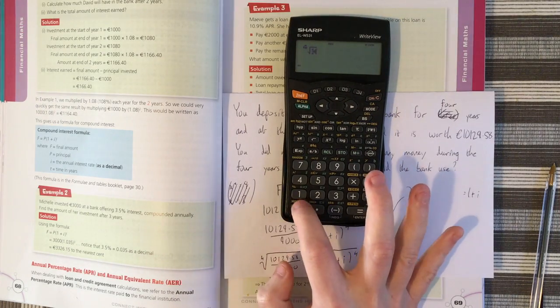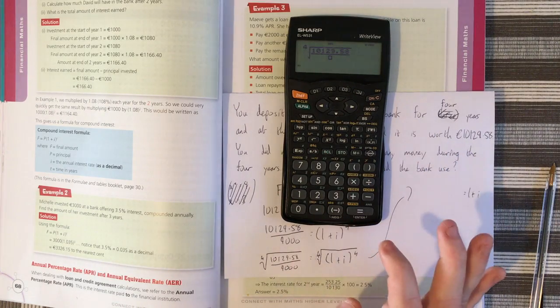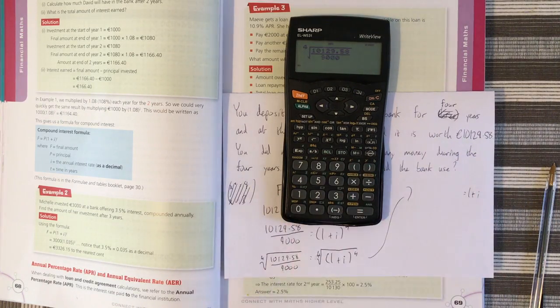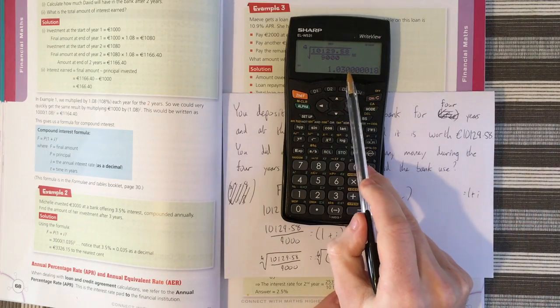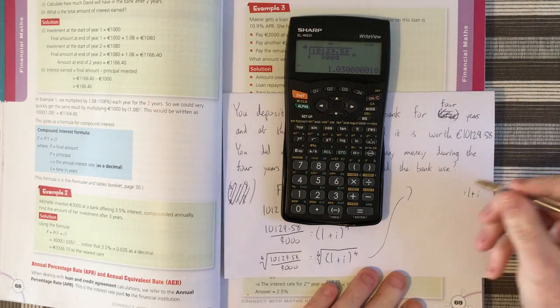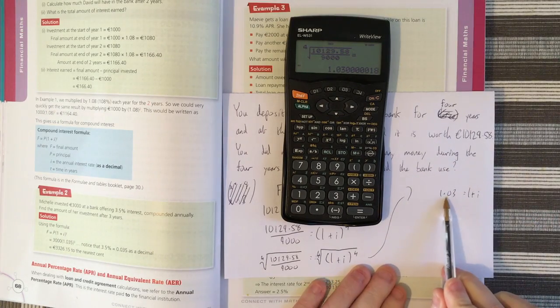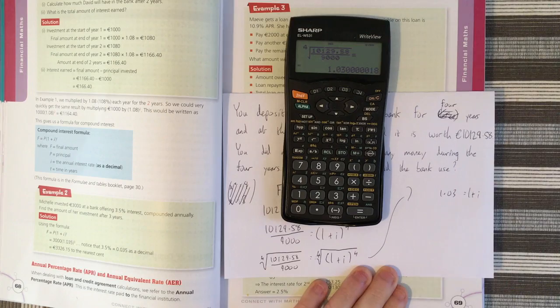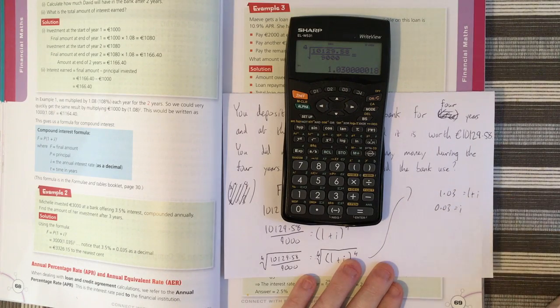So then it's just 1012958 over 9,000. That equals 1.03 and then a whole load of zeros. So I'm happy enough just to round that off to 1.03. So over here then 1.03 is equal to 1 plus I. So take away 1 from both sides and you'll get 0.03 is I. So that's my interest rate as a decimal.